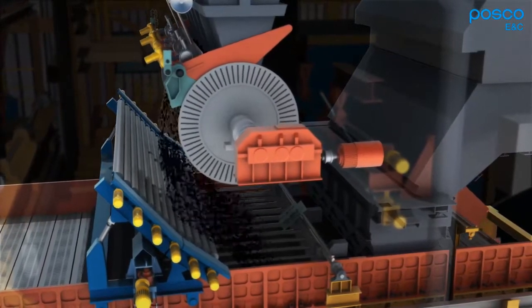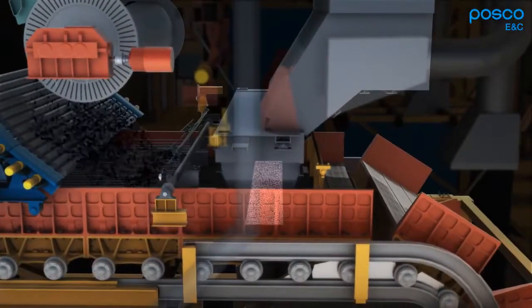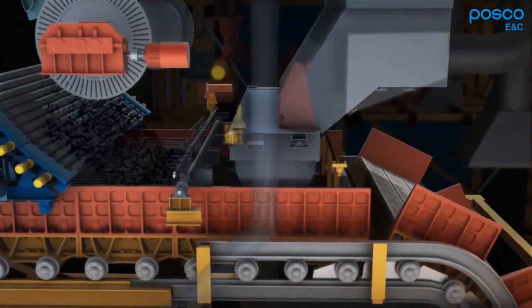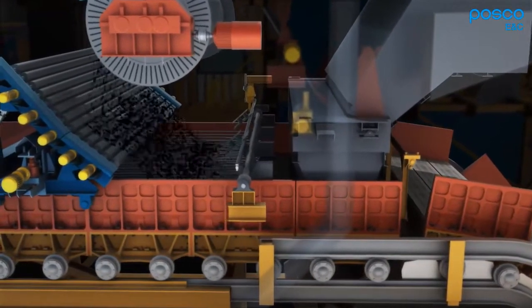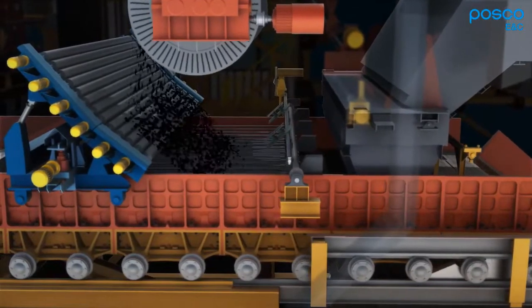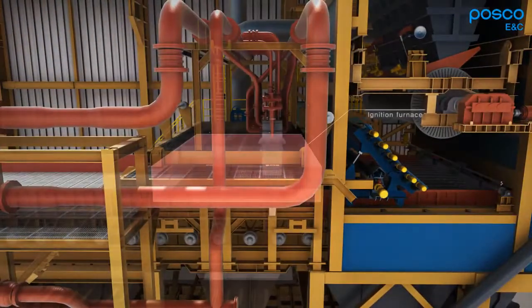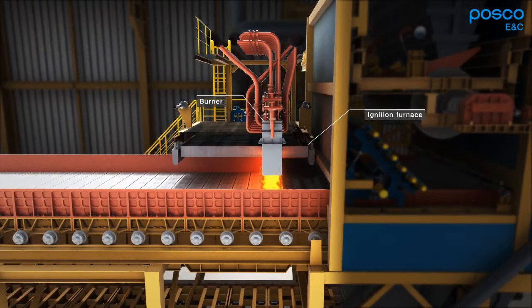Before the mixed materials are charged onto the pallet, hearth layers are spread 100 millimeters thick on the bottom of the pallet, and the mixed materials are charged on the hearth layers. As a result, sinter ore is prevented from being melted and stuck to the surface of the pallet during the sintering process. The surface of the mixed material is ignited by a burner in an ignition furnace.